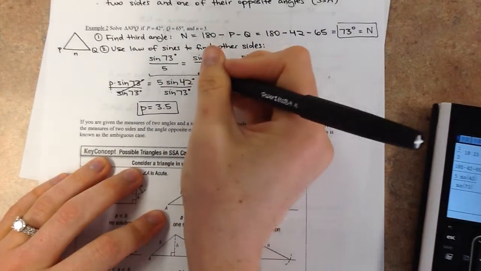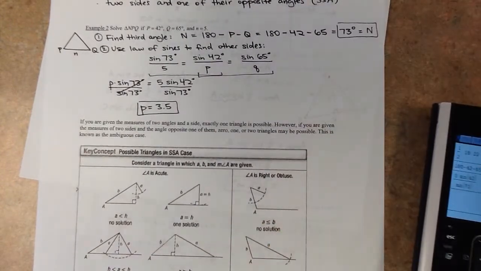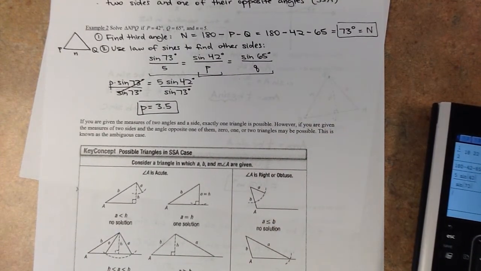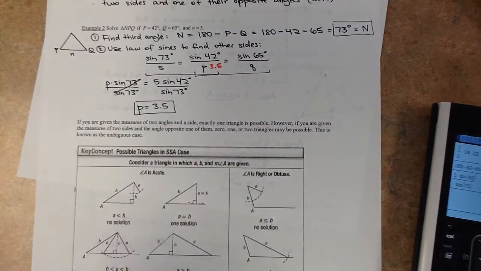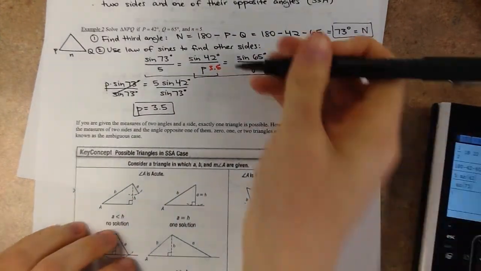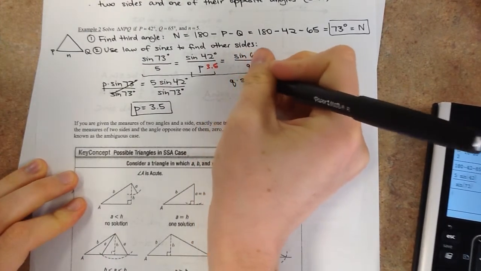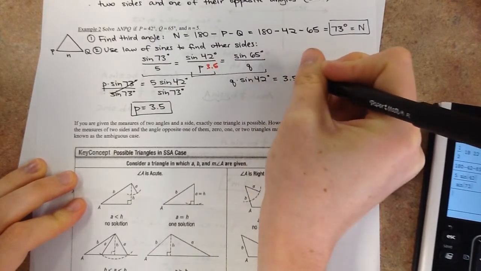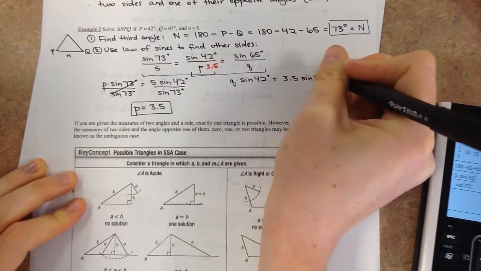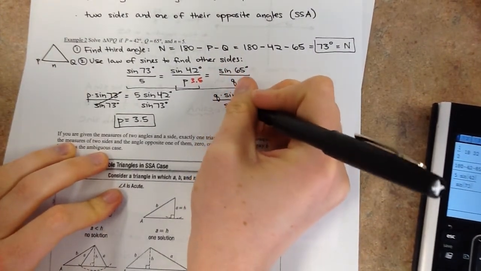So now I can look at this relationship right here, because I just found p. I just figured out, let me label it in here in a different color, that p was 3.5. So now I can do the same cross multiplying with this one. So I get q times the sine of 42 degrees equals p, which is 3.5, times the sine of 65 degrees. Okay, so to get q by itself, all I have to do here is divide by the sine of 42 degrees.